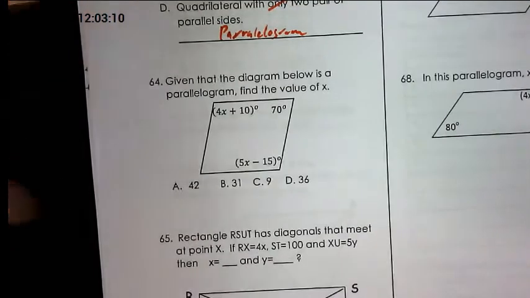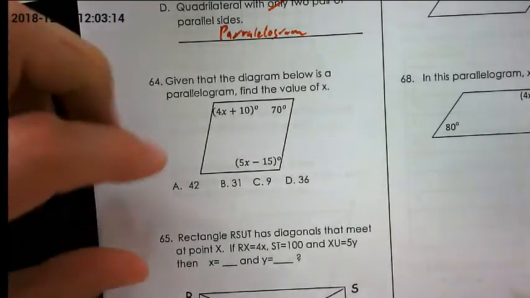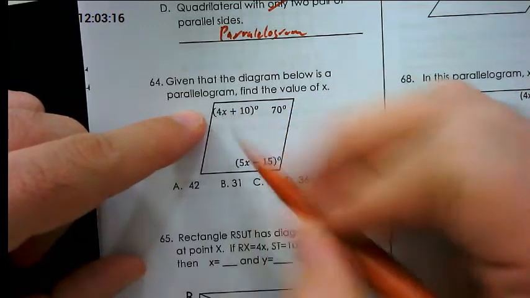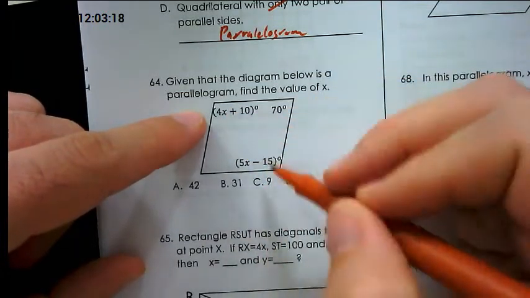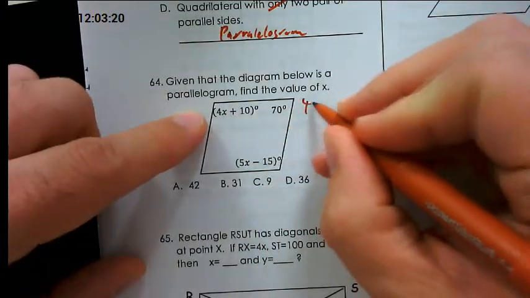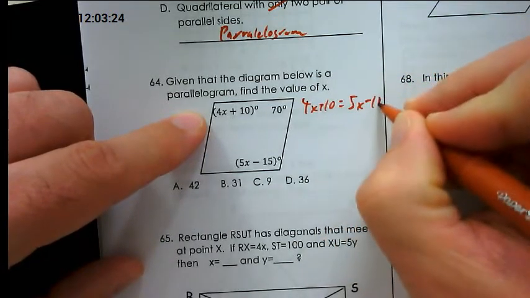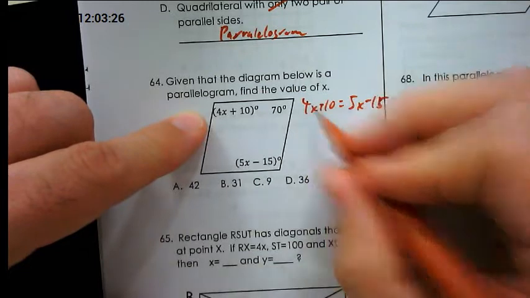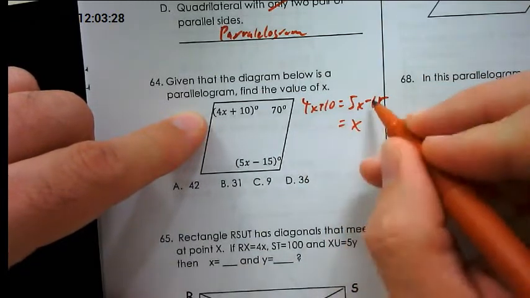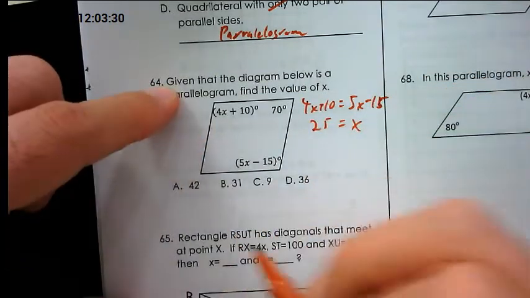64. Given that the diagram below is a parallelogram, find the value of x. So, opposite sides have to be congruent. So we can set these equal. Now, that's not the only way to solve this problem. So we can set them equal and solve. Bring the 4x this way. Bring this that way. It's 25.